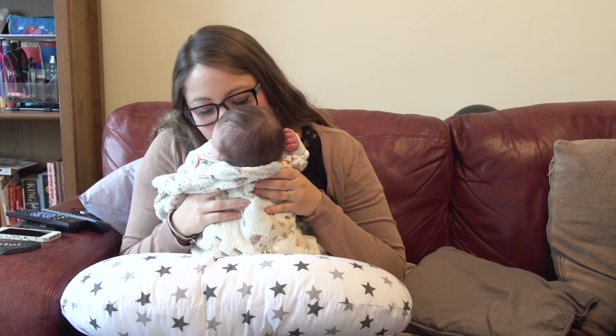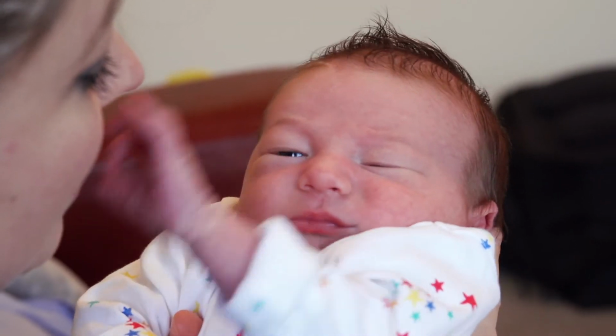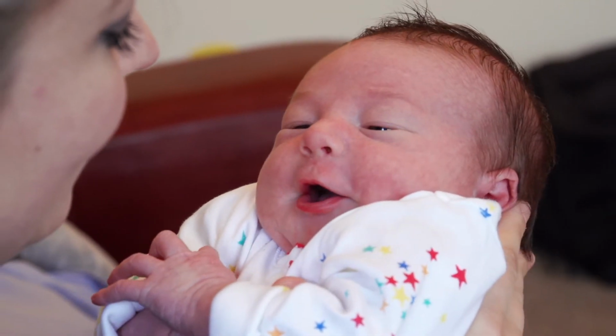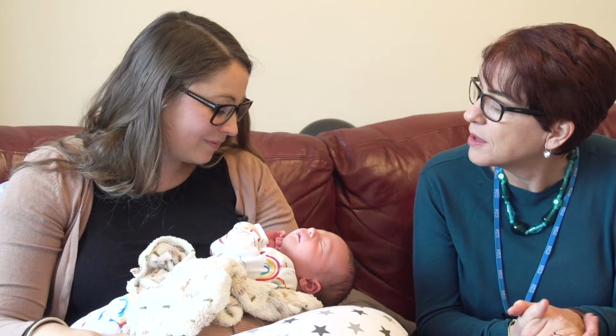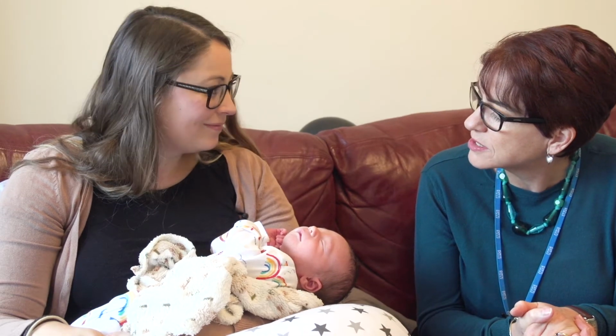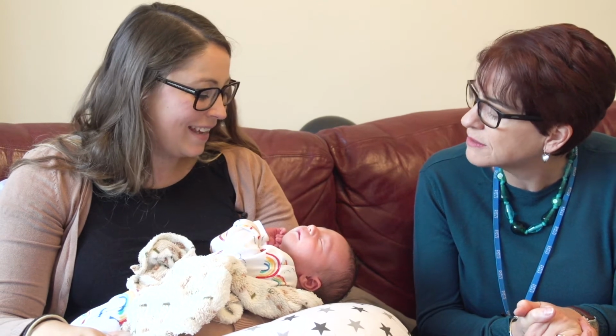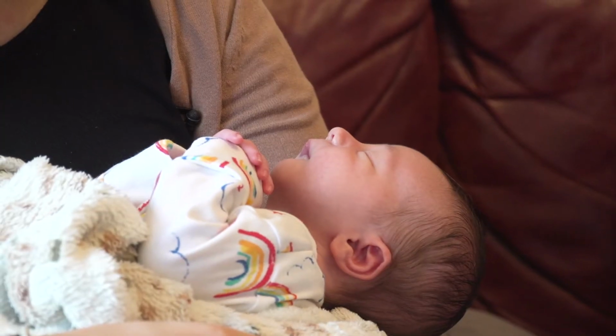Over the course of a day, your baby will move through different levels of sleepiness and wakefulness. When they're asleep, these levels are called sleep states. And if you can recognise them, you can help your baby sleep well, which is important for their development.